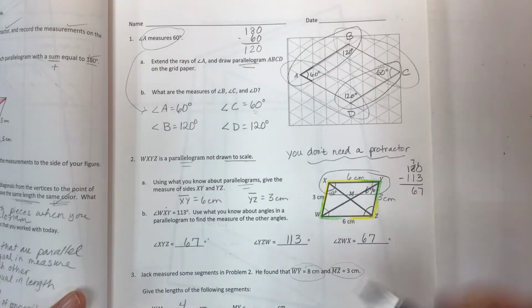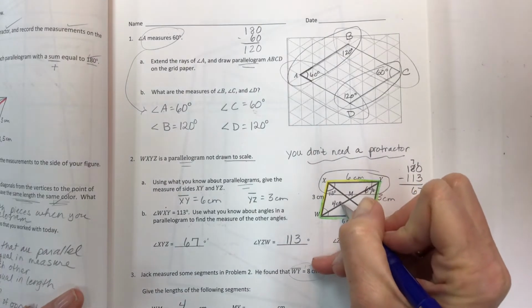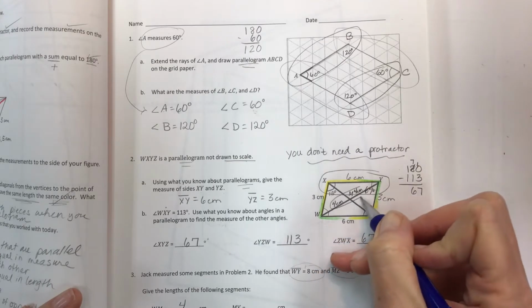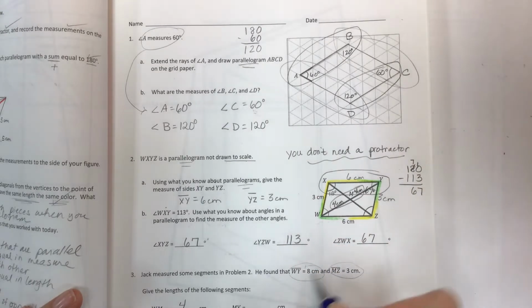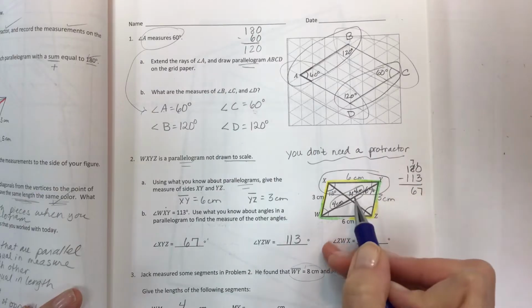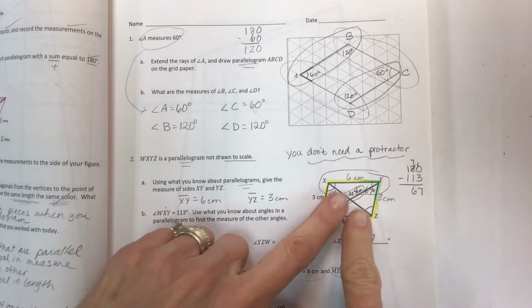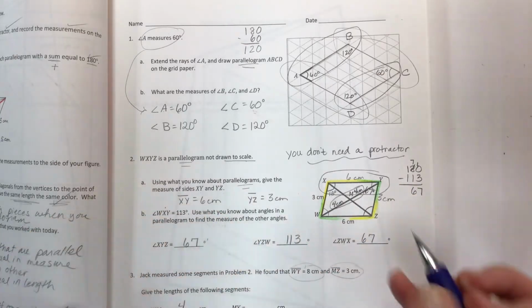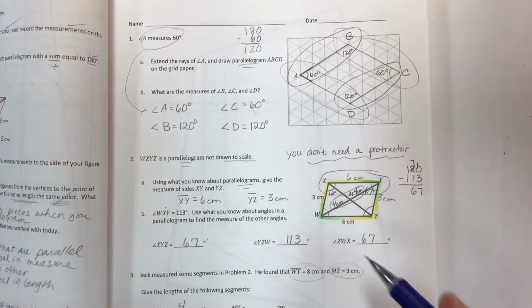4 centimeters because it's half. Right here, it's half the total. 4 plus 4 is 8. 8 is given, 4 on each side. The diagonals will bisect each other directly in the middle of each of them. Okay, now we'll talk about other attributes in a minute.